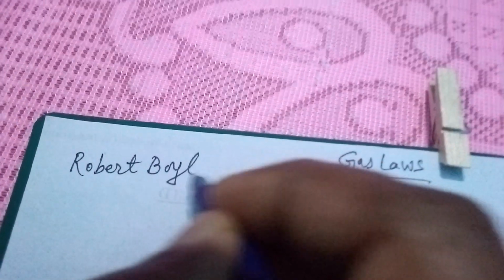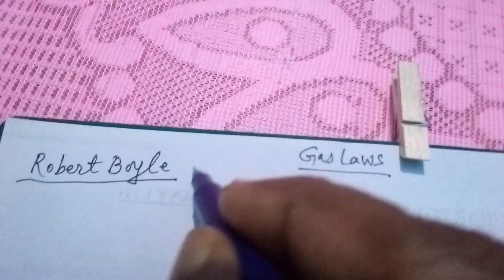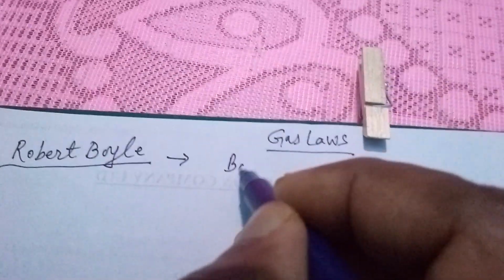Dear students, today I am going to explain to you about gas laws. And in gas laws, first I will talk about Robert Boyle. He gave us Boyle's law.